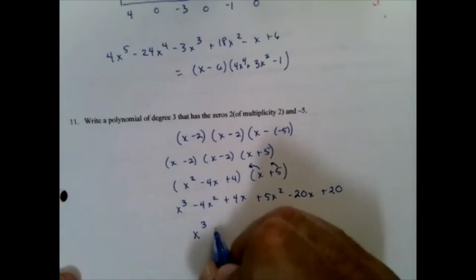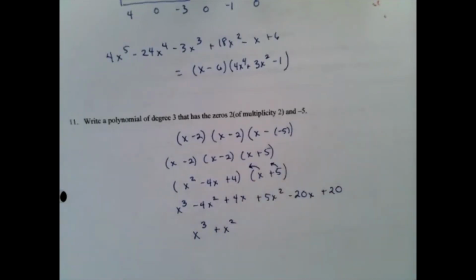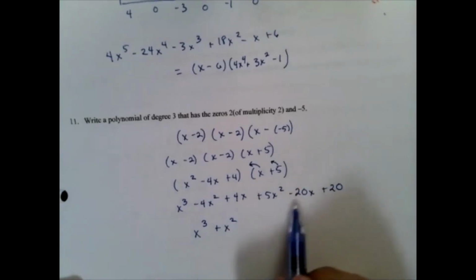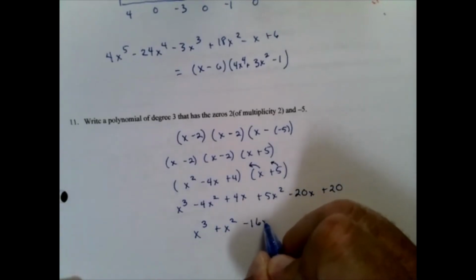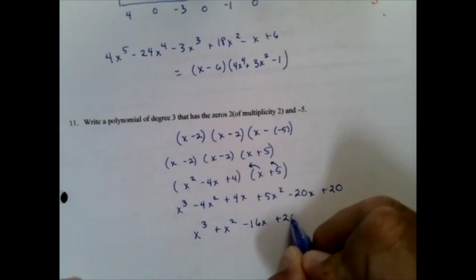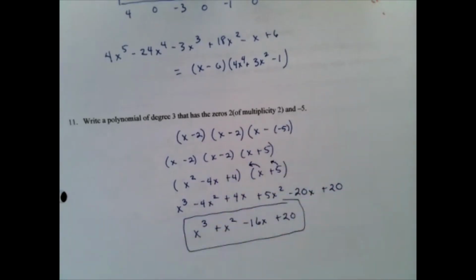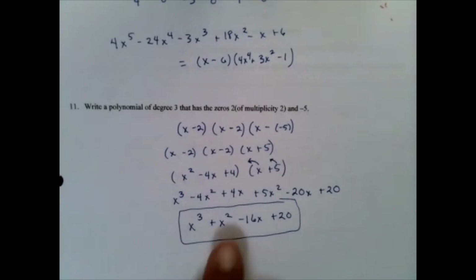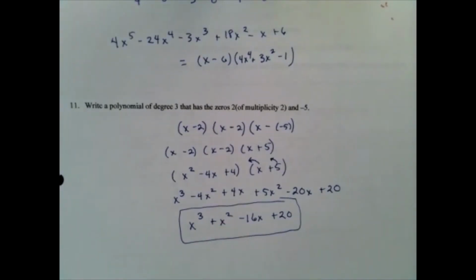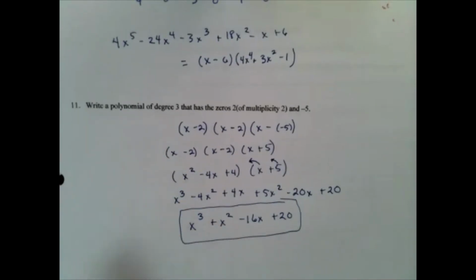I have 2 x squared terms, so I combine those. I have 2 x to the first power terms, so I combine those. And I get my polynomial. X cubed plus x squared minus 16x plus 20. So if I factor this, I already know what it factors into. This is a polynomial of degree 3.